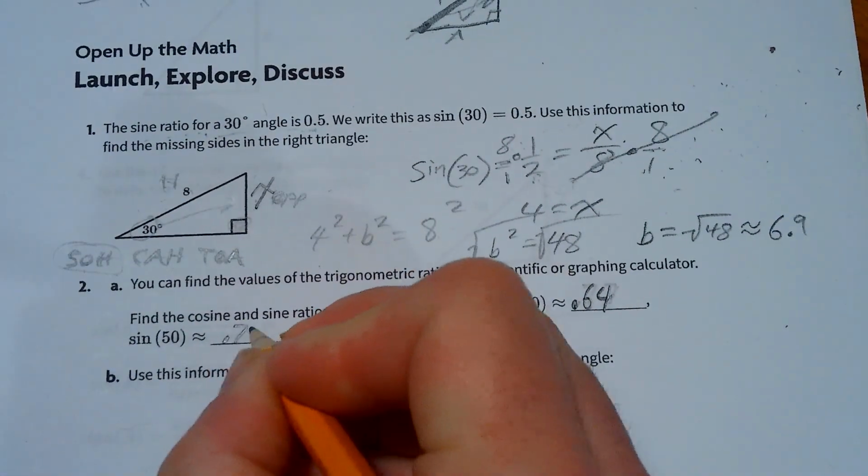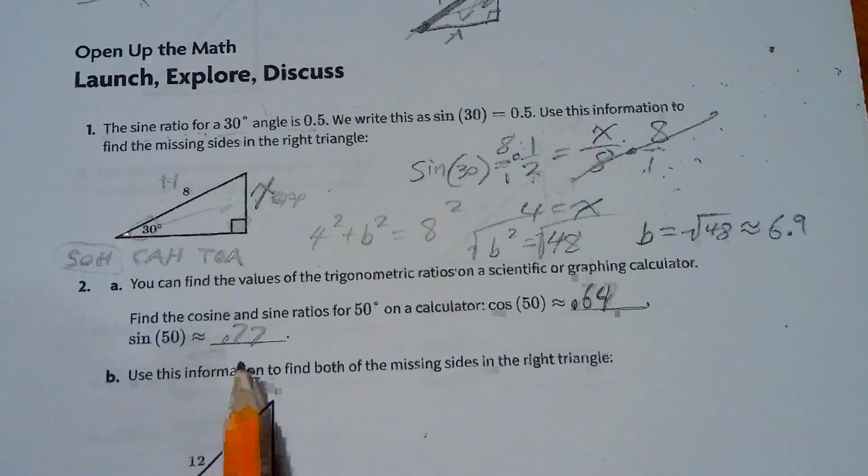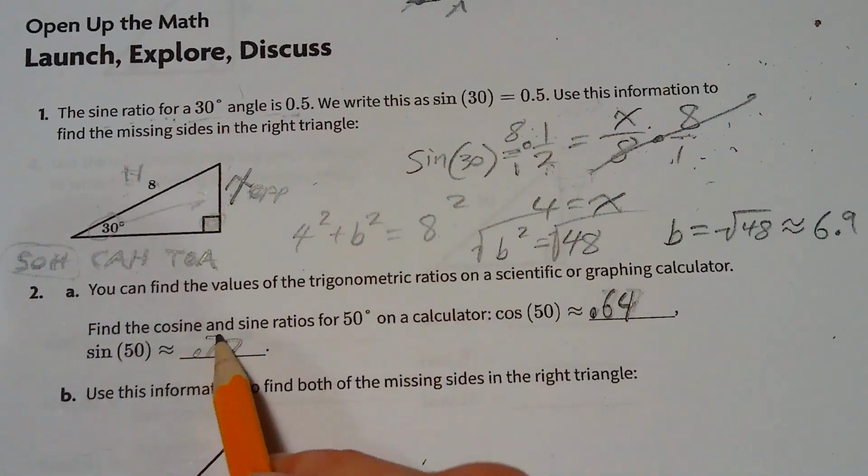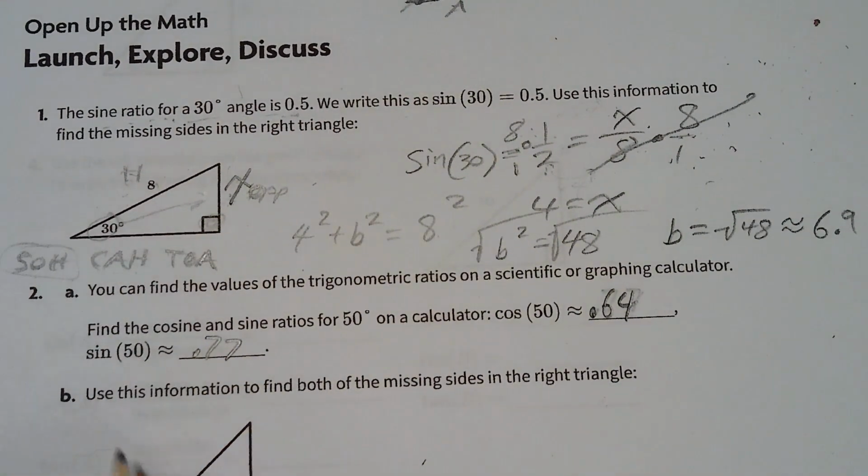This is 0.77. I'll zoom in a little bit more. Use the information to find both of the missing sides of the right triangle. All right, let's do the, well, they have the cosine listed first, so let's do the cosine.